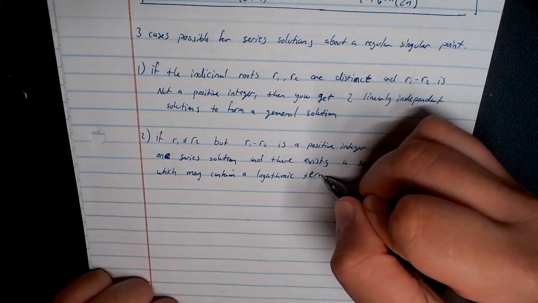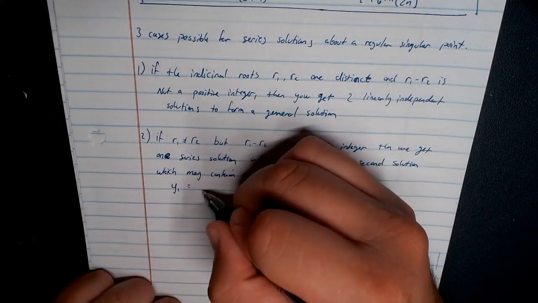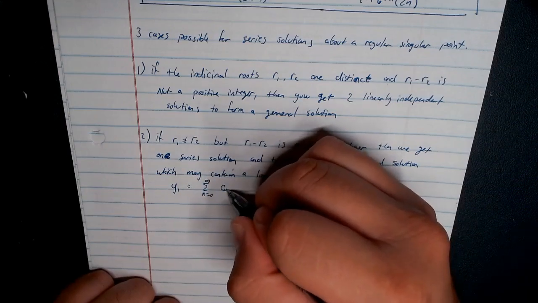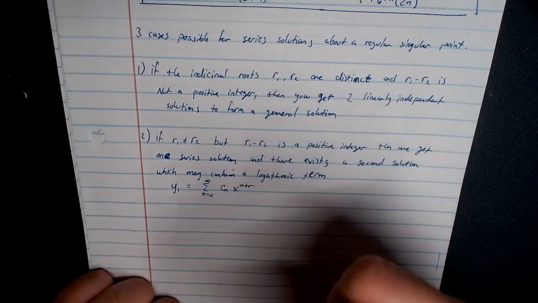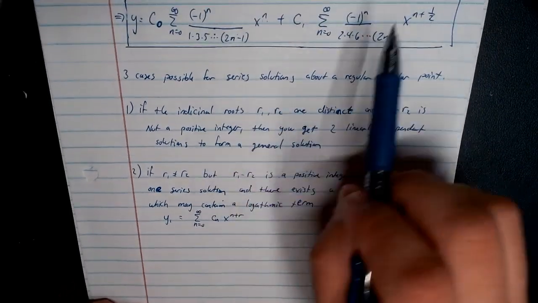A logarithmic term. That is to say, y1 equals the sum, as n goes from 0 to infinity, of c sub n x to the n plus r, where, again, that's the kind of solution we got in our first example.